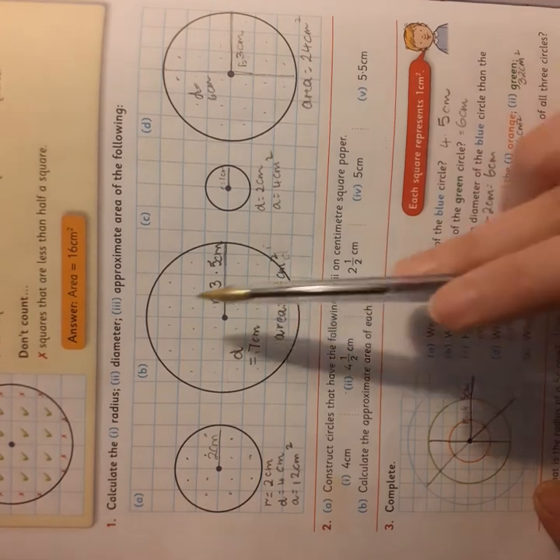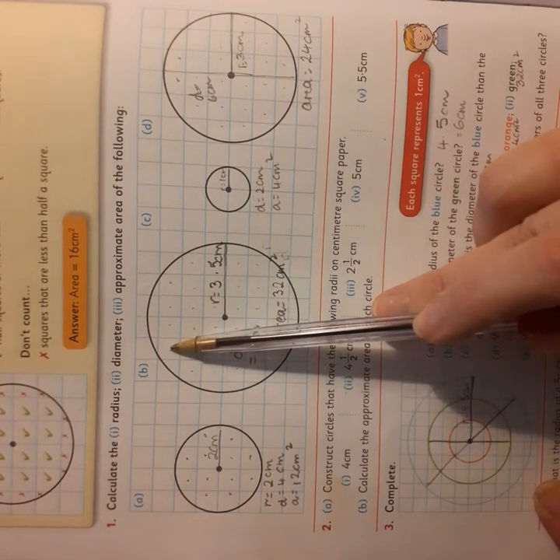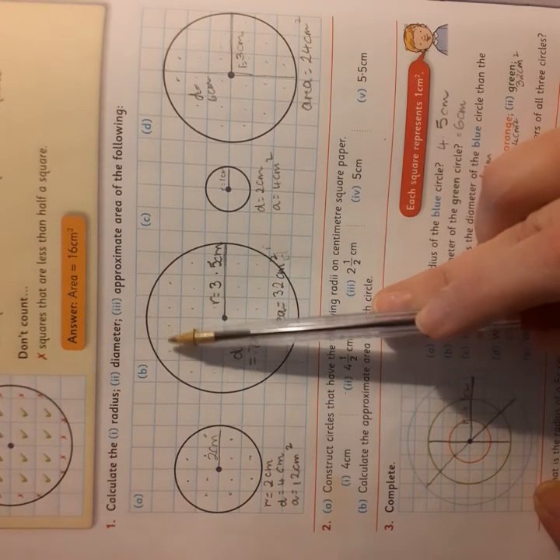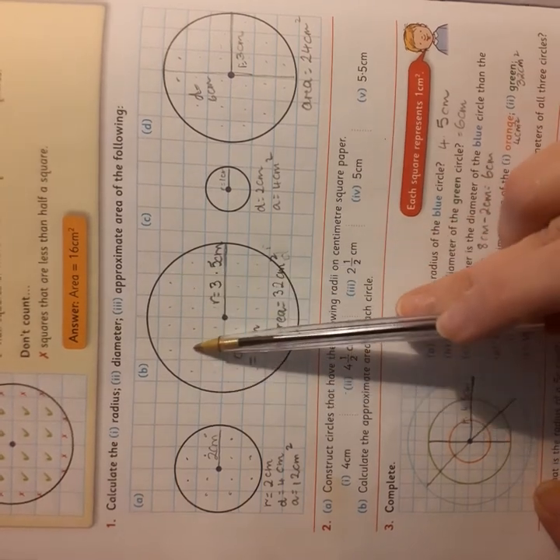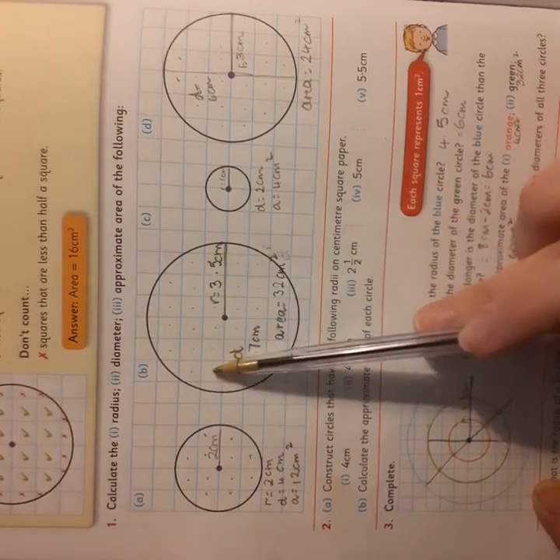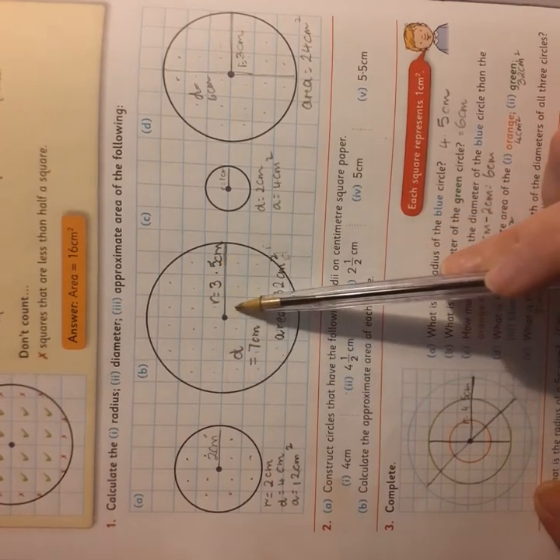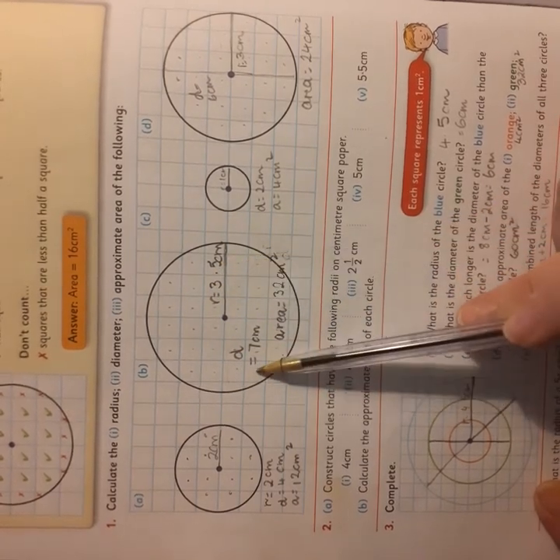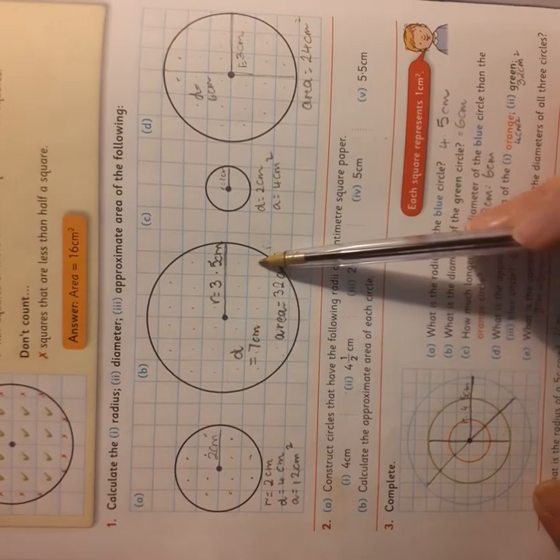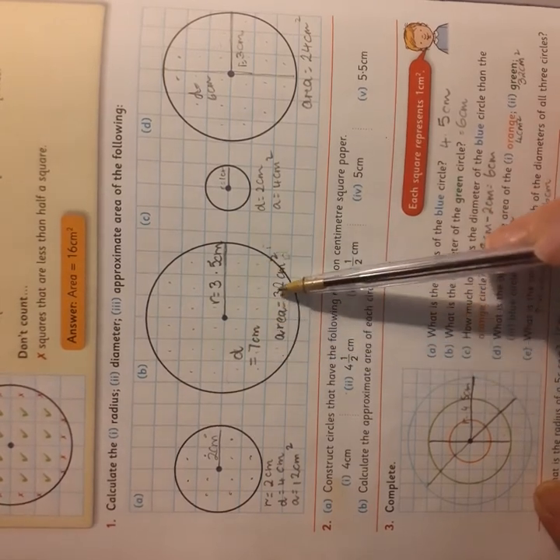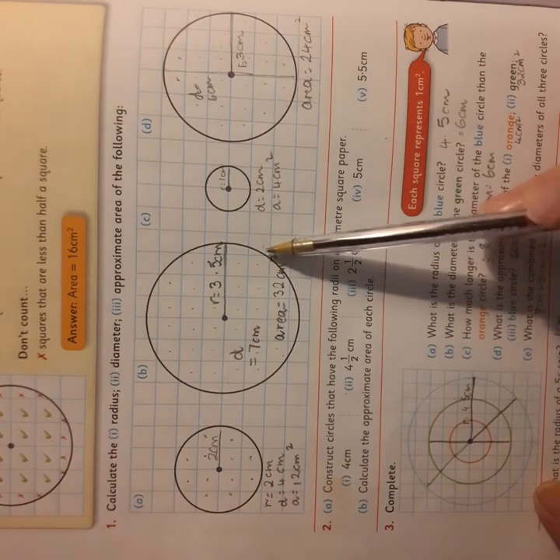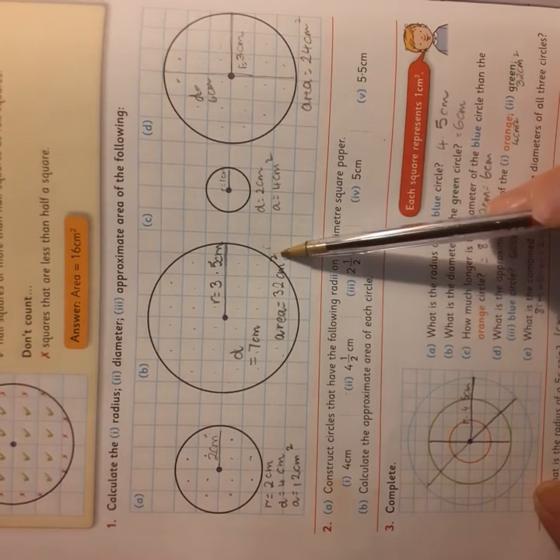My area then is counting the full squares or the half squares. 1, 2, 3, and so on up to 32 centimetres, and again squared.